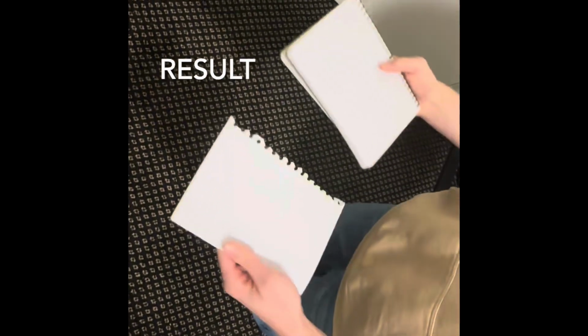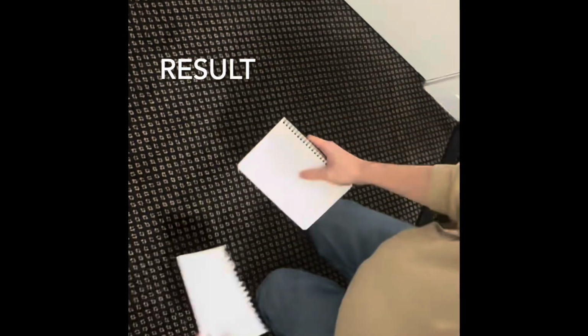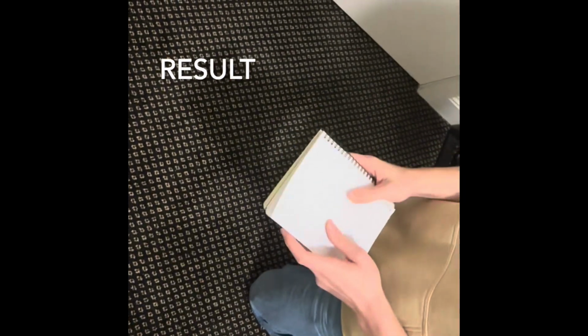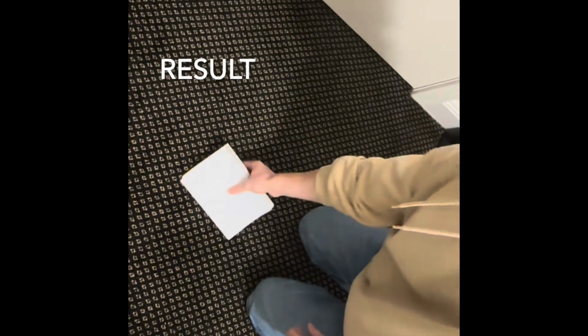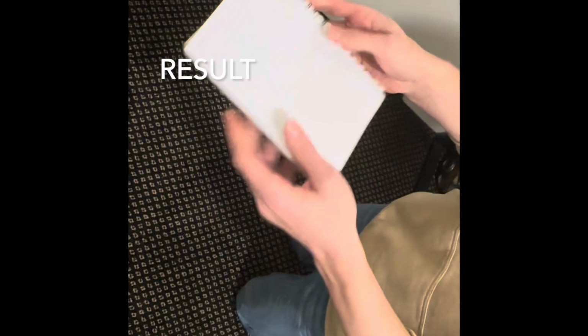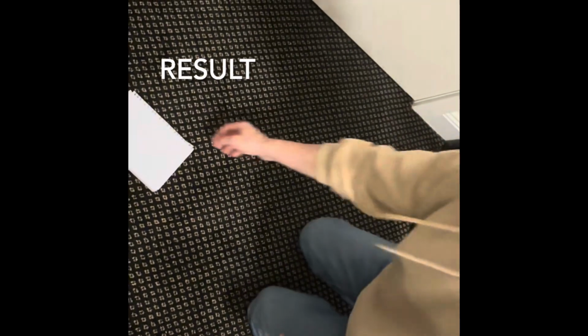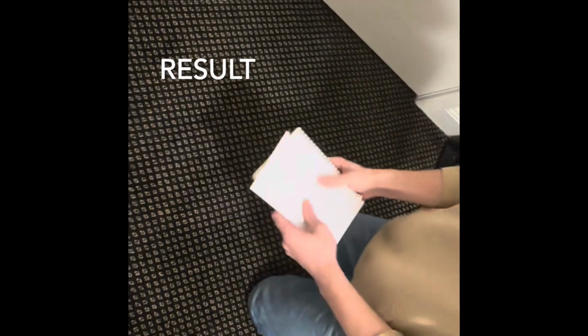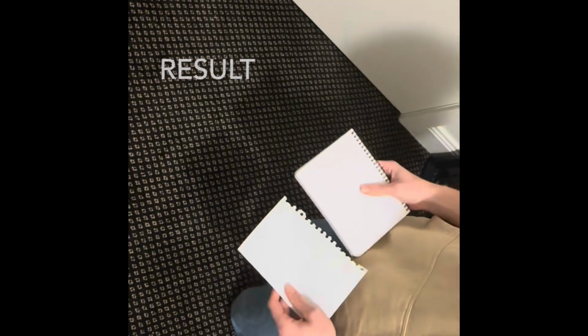The results of the experiment follow as such. For the first stage of the experiment, the flat piece of paper slowly descended to the ground while the book descended at a faster rate. In the second stage of the experiment, the booklet and the scrunched up paper both fell to the ground. And for the third stage of the experiment, the booklet and the flat piece of paper fell together with the paper on top of the booklet.